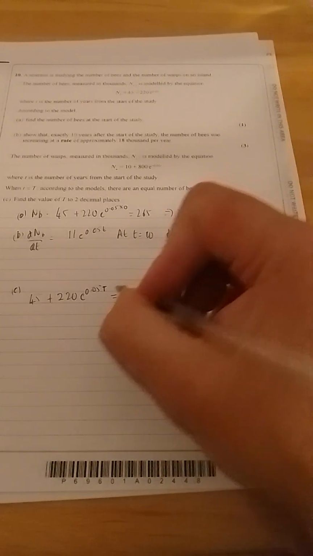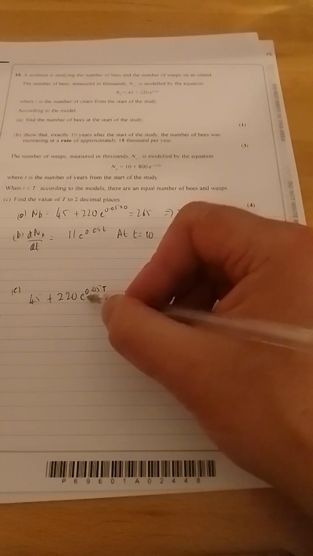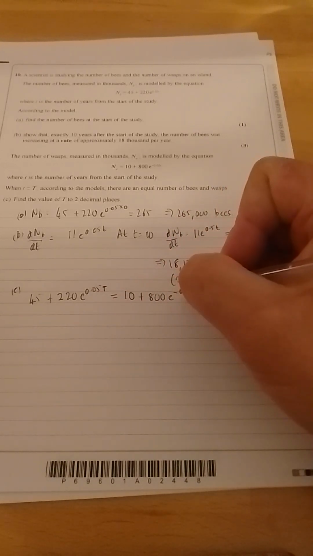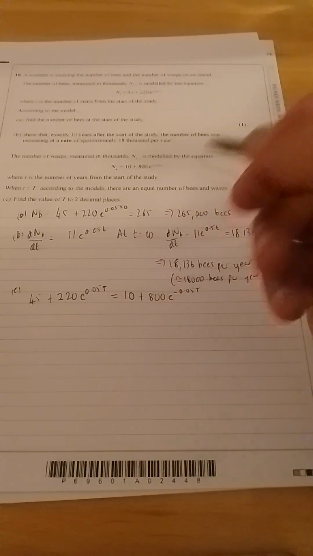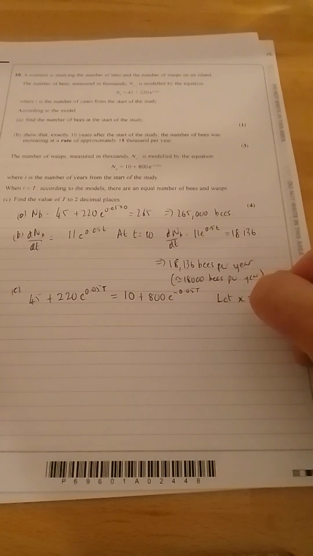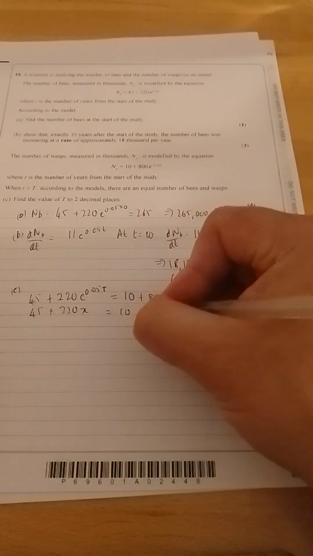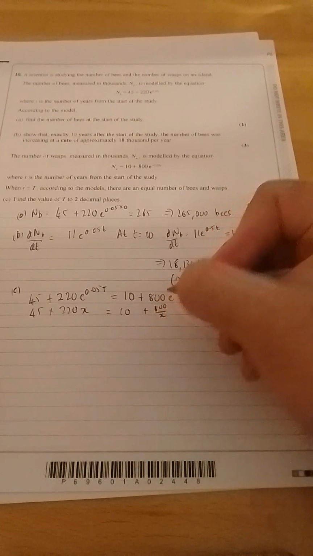What I'm going to do is notice that we've got this e to the 0.05t and a minus e to the 0.05t. So I'm going to substitute that in as, say, x. So let x equal e to the 0.05t. It now becomes 45 plus 220x is equal to 10 plus 800 divided by x.